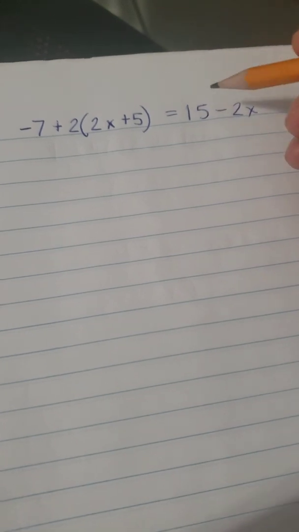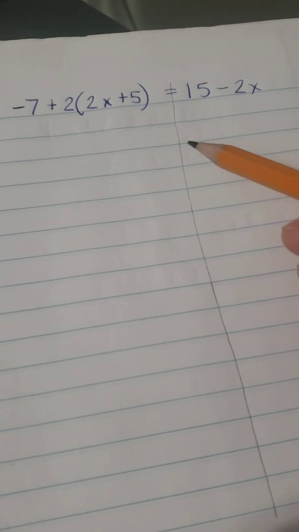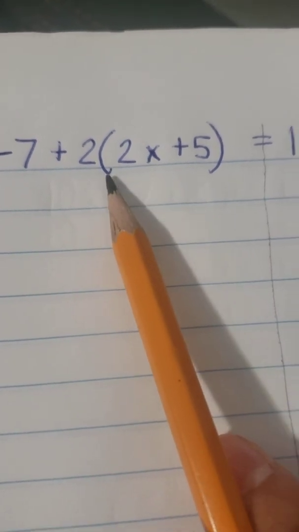Algebraically for x. So let's look at this equation. Again, I always tell you that every time you're solving for x, your goal is to isolate x. So let's look at the equation as two different parts. We make a line coming down across the equal sign. On one side, we have -7 plus 2 parentheses 2x plus 5. On the other side, we have 15 take away 2x.